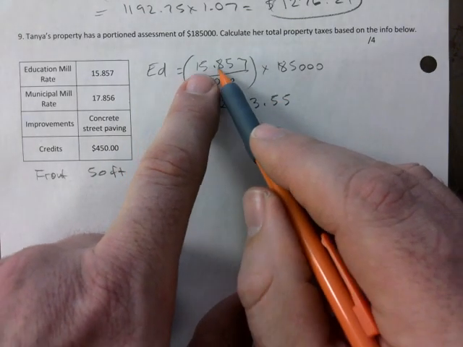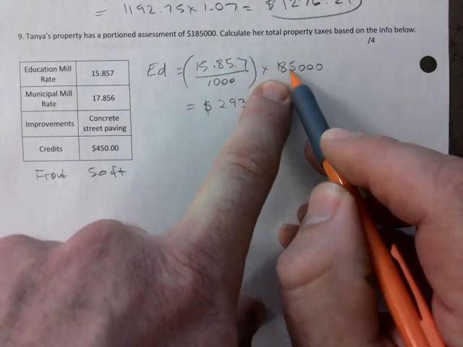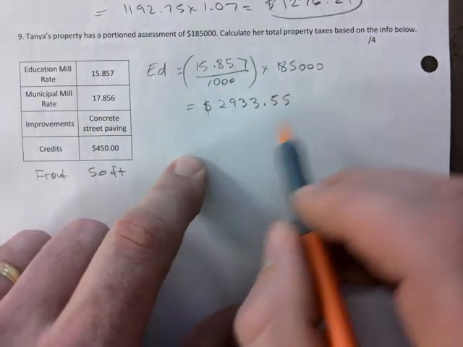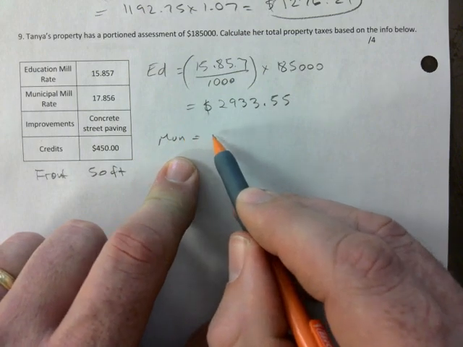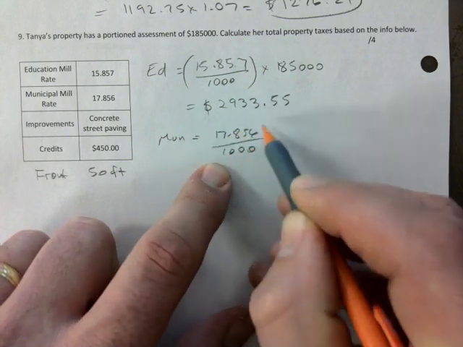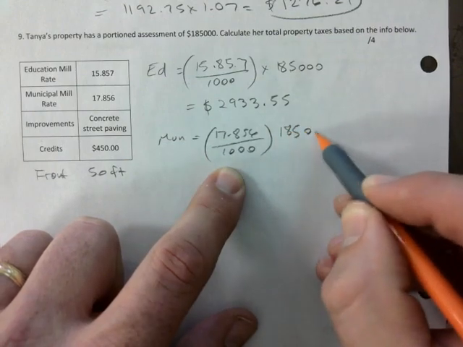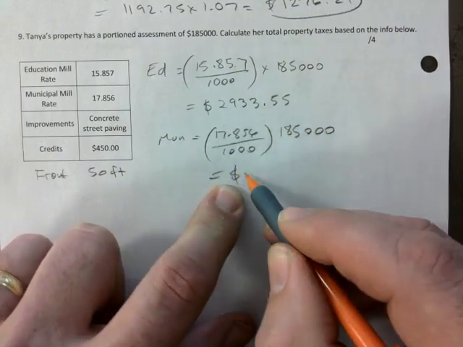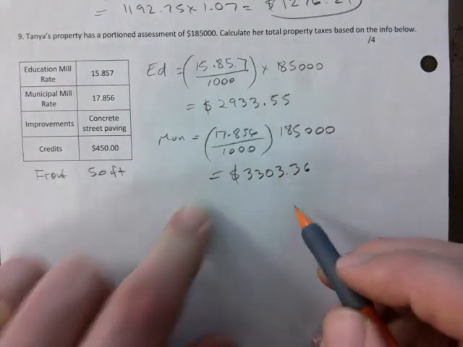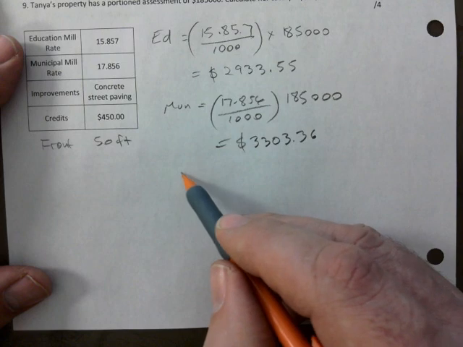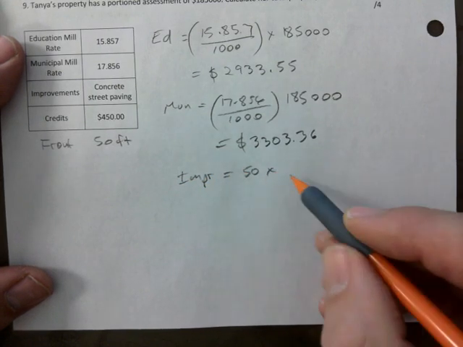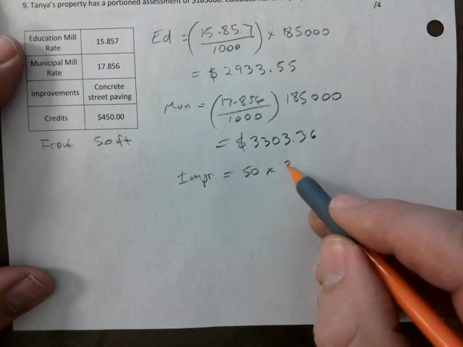So education, I take the mill rate, multiply by the portioned assessment. It's already portioned assessment. Don't do the 45% thing. And then municipal, it's 17,856 divided by 1,000. Same thing. That gives you 3303.36. How are we doing? And then improvements. I'm just going to go 50 feet times concrete paving at 3932.